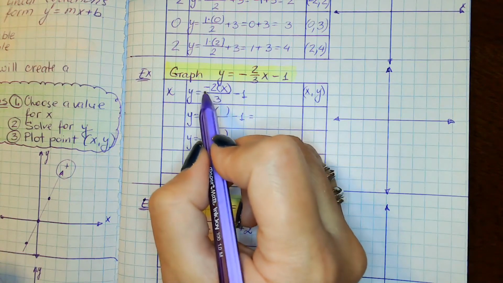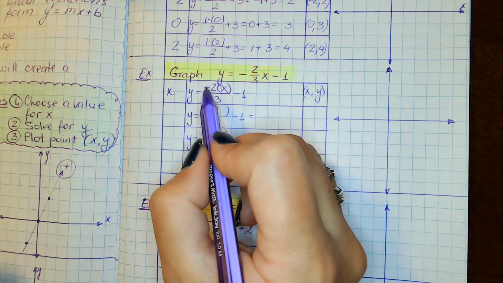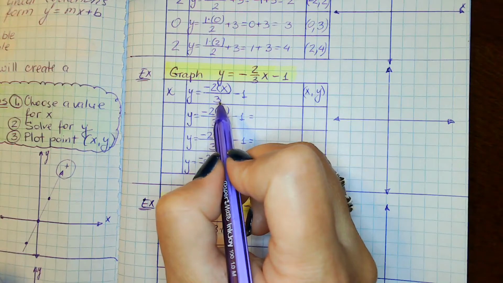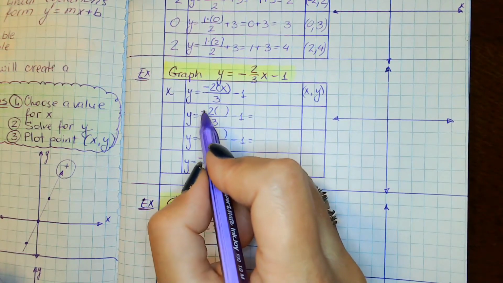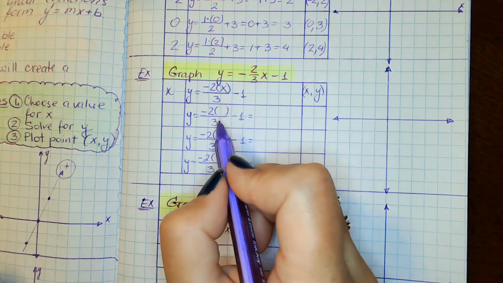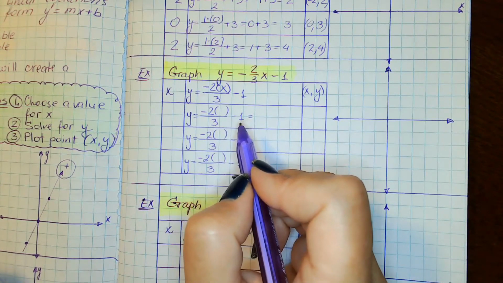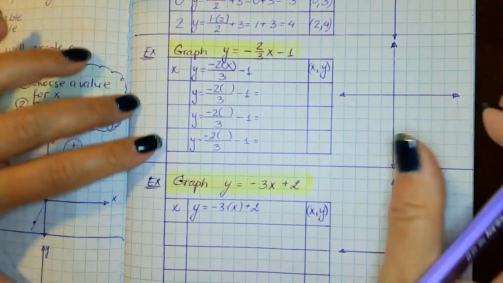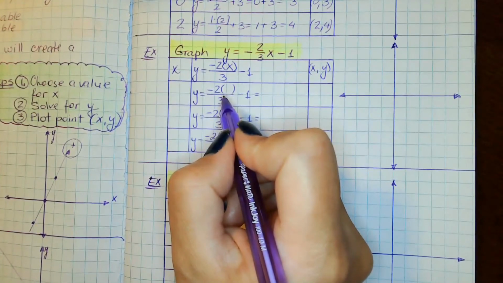In the fraction, we multiply the numerator, then divide by the denominator. So -2 times an x value that can be easily divided by 3, and then minus 1. To avoid situations with decimals and fractions, we have to think ahead of what numbers are reasonable.